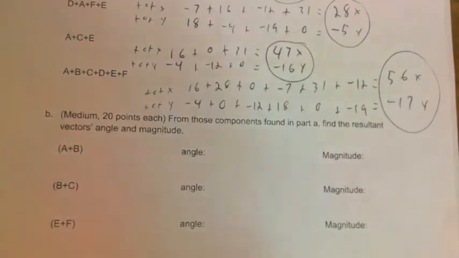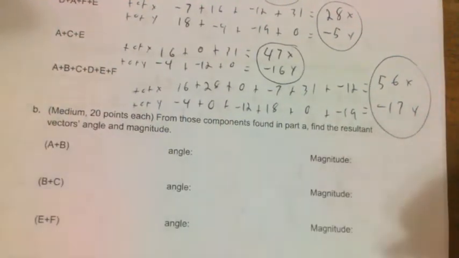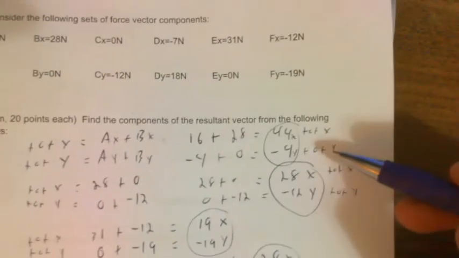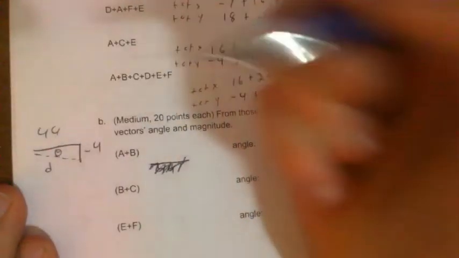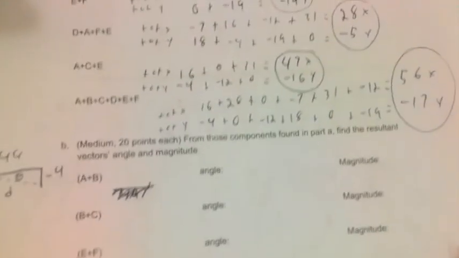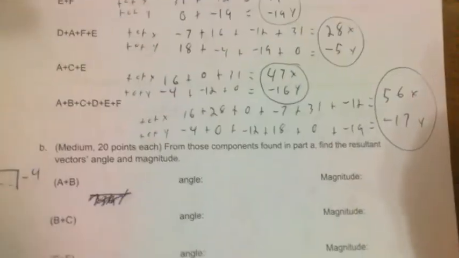Part B of this, rather, asks us, for each of those components found in part A, find the resultant vector's angle and magnitude. So if we look at A plus B, back here we got 44 and negative 4. So our x component is 44, and our y component is negative 4. That means that we can find this distance and this angle pretty easily. And again, this is just the result that we got up here, right? This is the vector that A plus B make together.